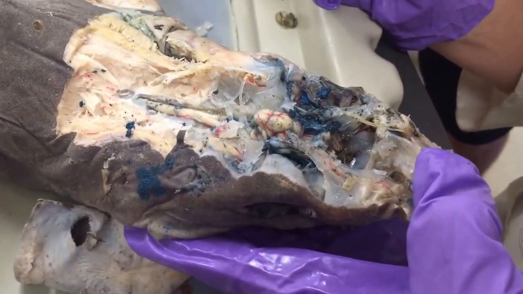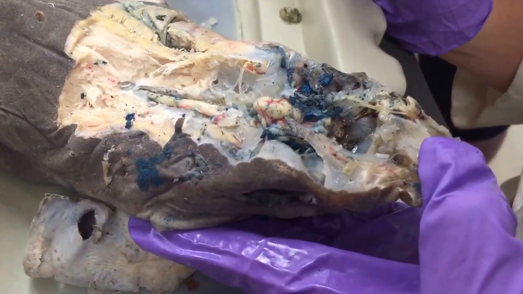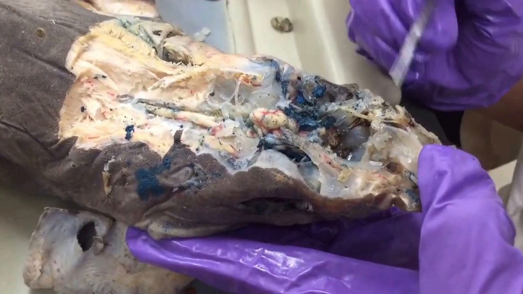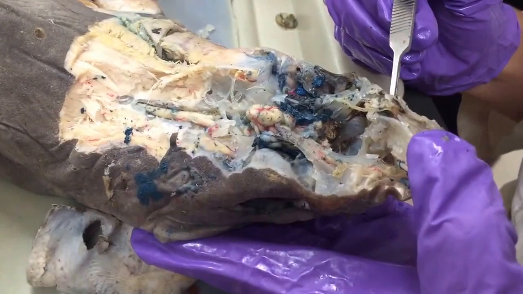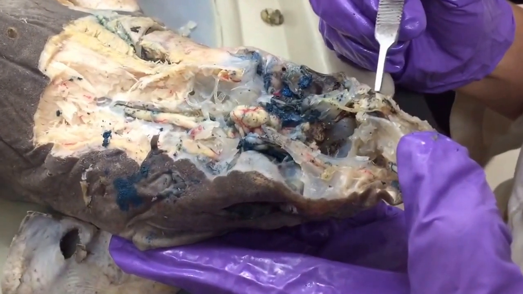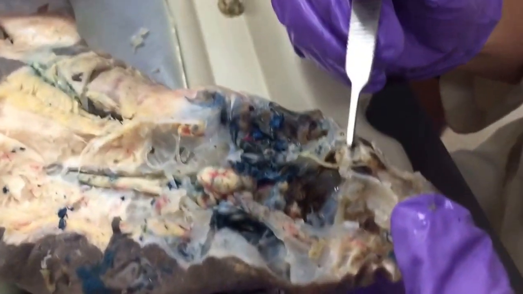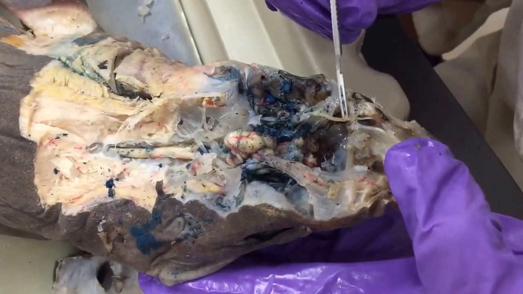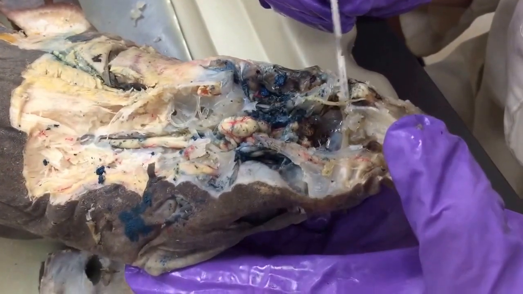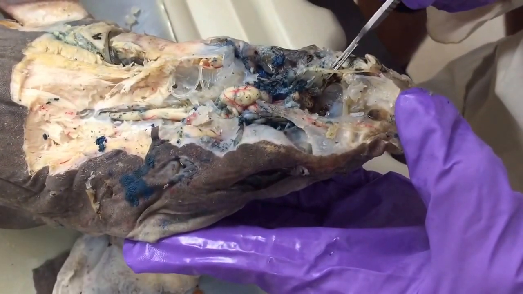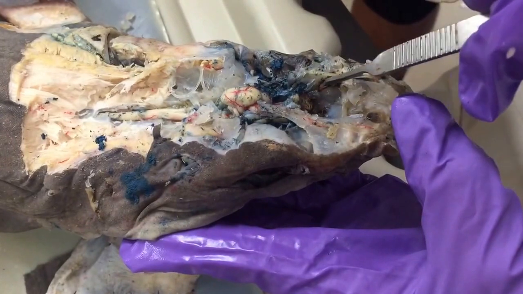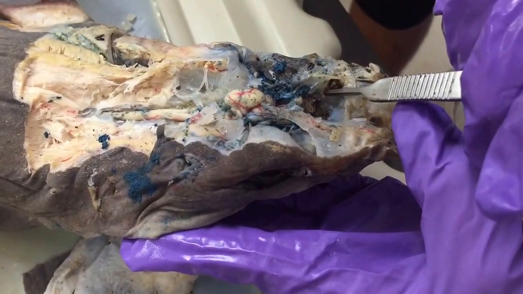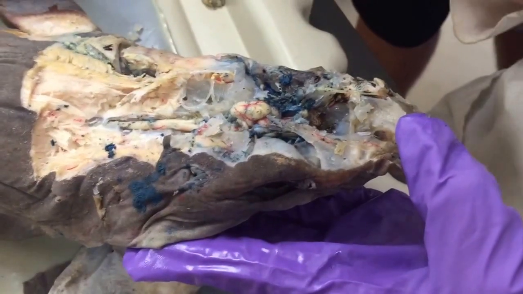Ready, set, go. All right, this is the shark nervous system. We're going to start more anteriorly and work our way posteriorly. Okay, this is the olfactory sac, this dark, enlarged portion here. This lighter, enlarged, kind of bulbous structure is the olfactory bulb, and you can see the olfactory tract here running back from that. Okay, the olfactory tract includes the olfactory nerve.